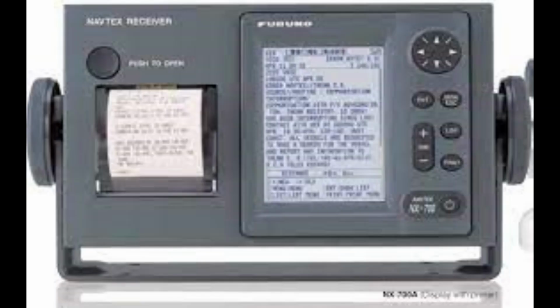Navtex. For a Navtex receiver to function effectively, it is essential that the operator should have a sound knowledge of how to program and operate his particular receiver. This is not difficult provided the following practical steps are followed. First, make sure that there are sufficient rolls of Navtex paper on board. Second, check that there is paper in the receiver.